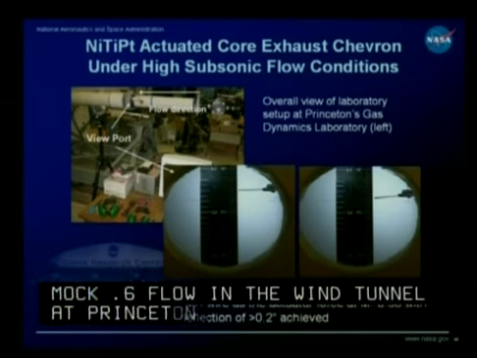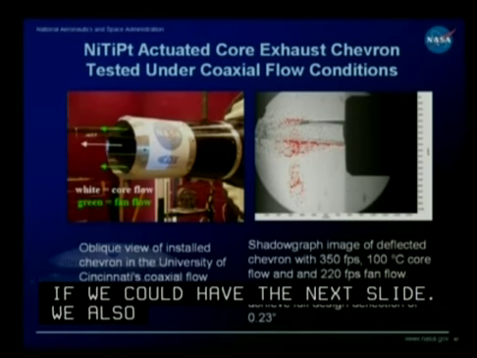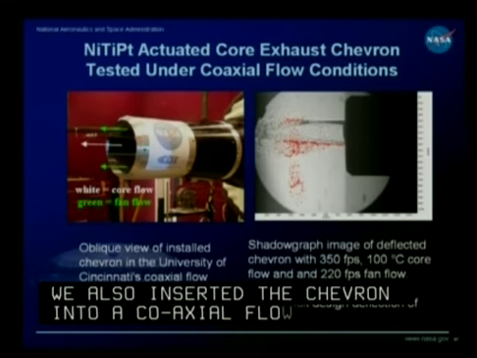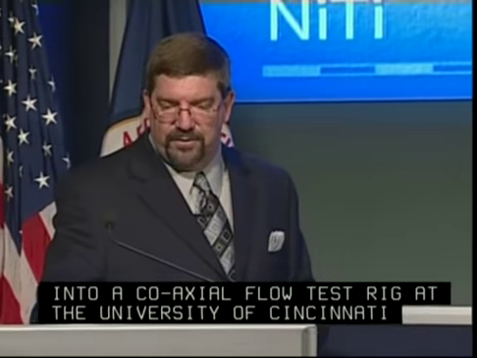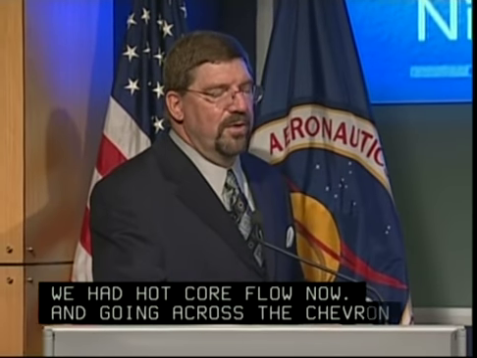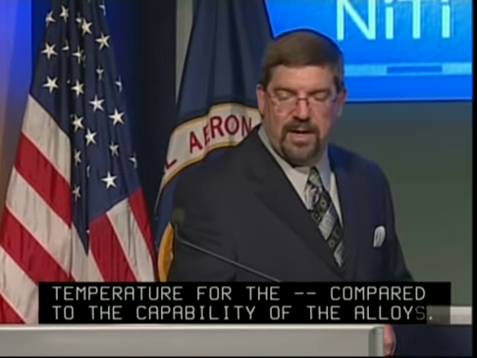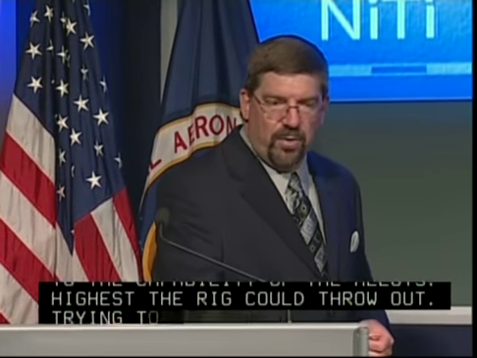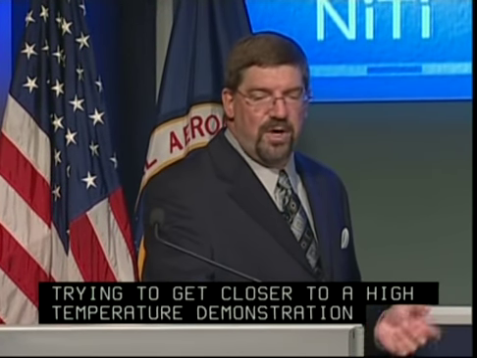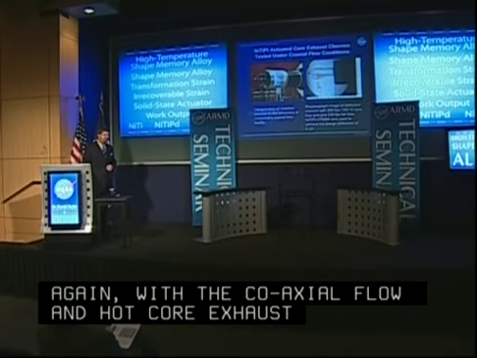We also inserted the chevron into a coaxial flow test rig at the University of Cincinnati, so we had hot core flow now going across the chevron, basically 100 degrees C gas, which was very low in temperature compared to the capability of the alloys, but it was the highest the rig could throw out. But trying to get closer to a high temperature demonstration, and again, with the coaxial flow and the hot core exhaust, we were able to generate the required deflections for the material.